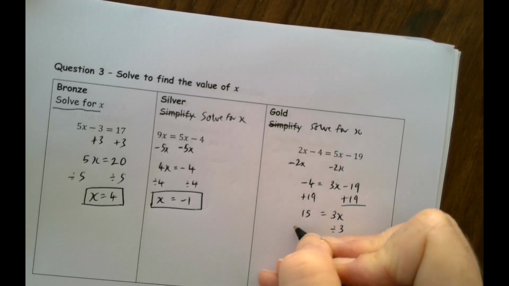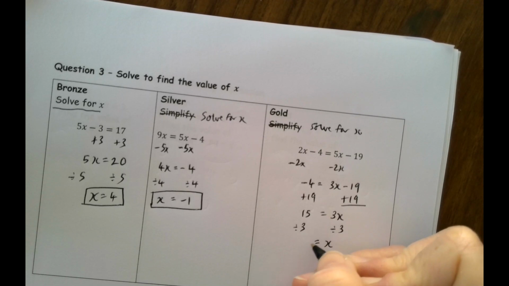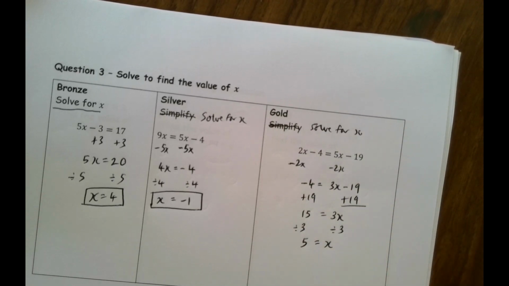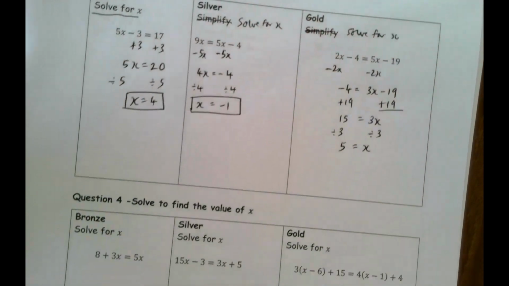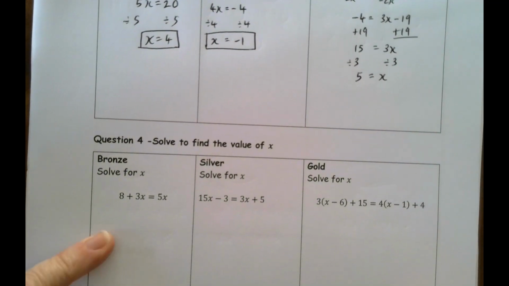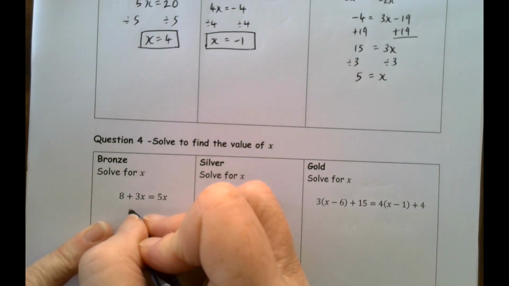And now, if 15 is 3x, then x must be 1. I'll divide both sides by 3. Okay, now these are harder ones, but they're still just equations, so it's the same idea. Let's do the same thing.